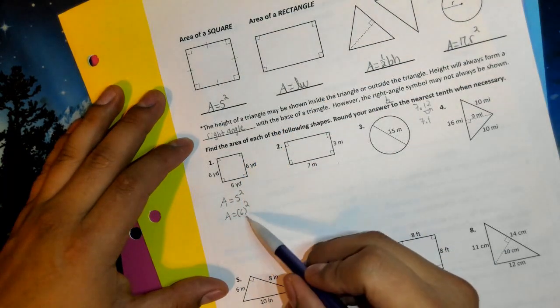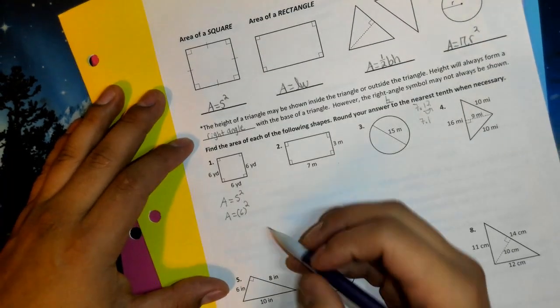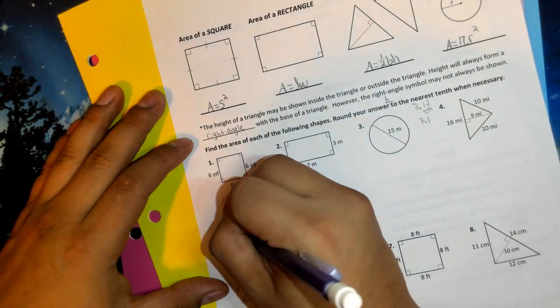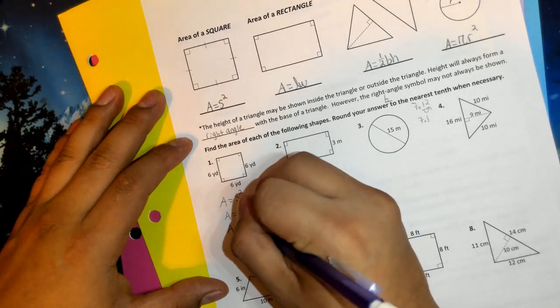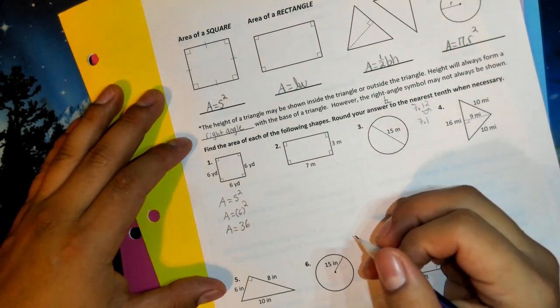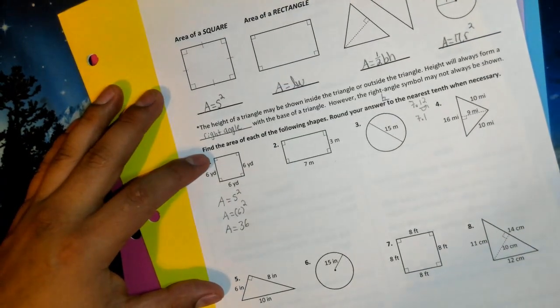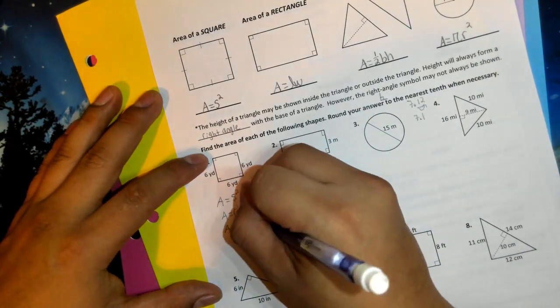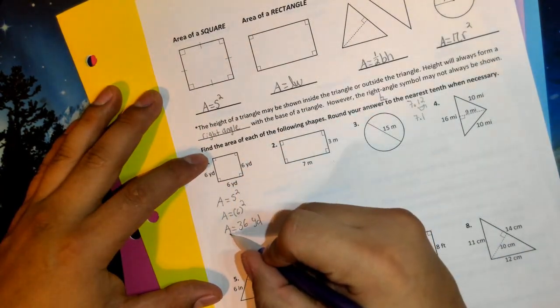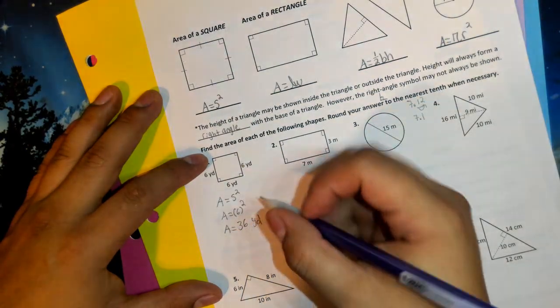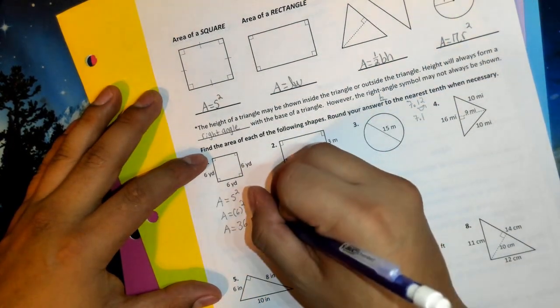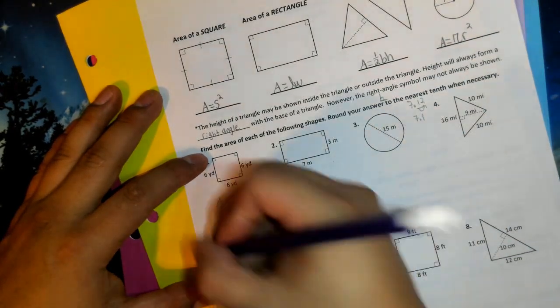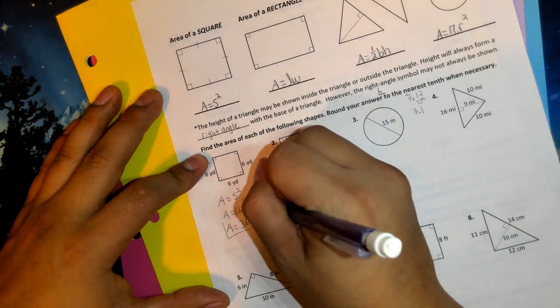And we simply just hit it into our calculator. This is 6 times 6. This is 36. All right, but it's super important that we put the units. Our unit is yards. And this is area. And just like our notes on the other page there on the front, our unit is always squared. So this here is our final answer.